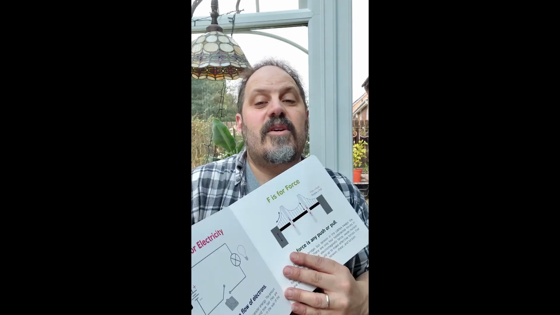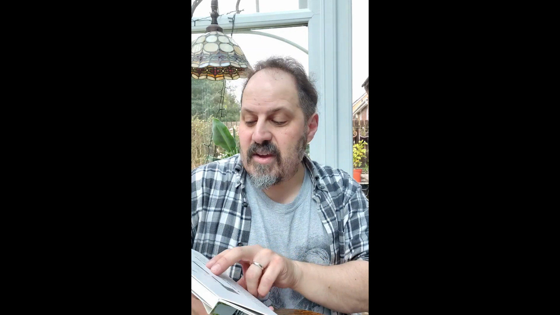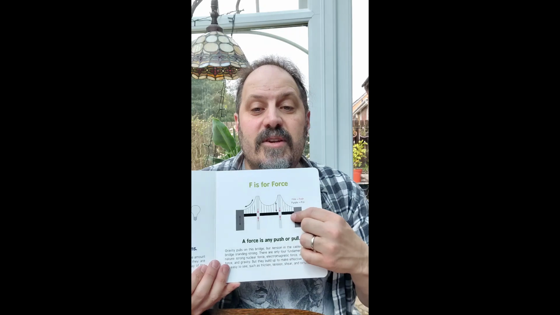We've talked a little bit about it before in some of the other books. The letter F. F is for force. And we talked about forces with Newtonian mechanics and astrophysics for babies. But in this case, we've got the pink is for push. This is a bridge. And the purple is for pull.